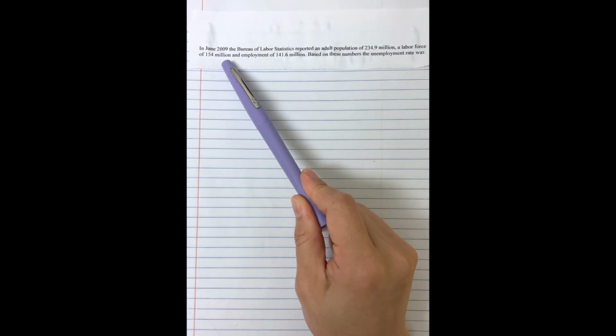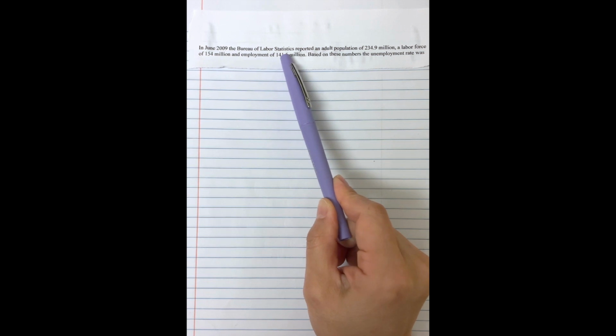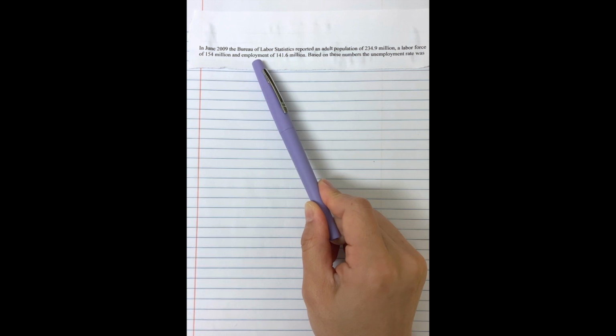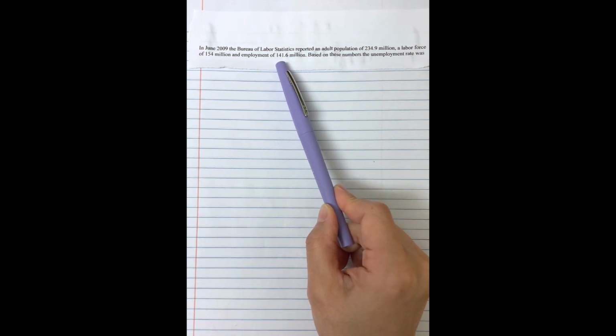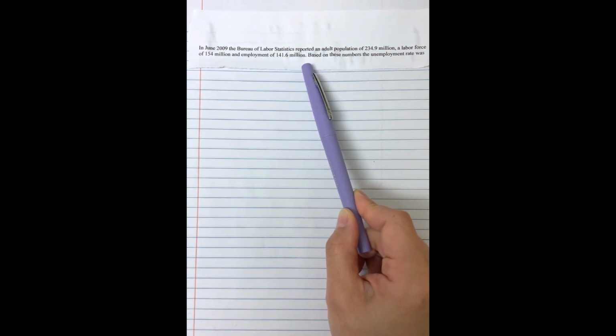Well, let's look at several practice questions in chapter 15. So the first one: in June 2009, the Bureau of Labor Statistics reported an adult population equal to 234.9 million, a labor force of 154 million, and employment of 141.6 million. Based on these numbers, please compute the unemployment rate.